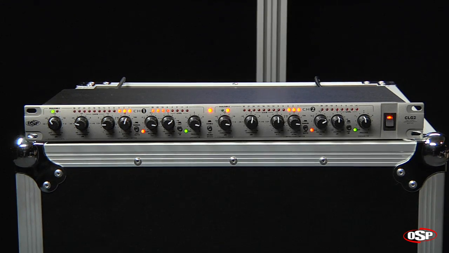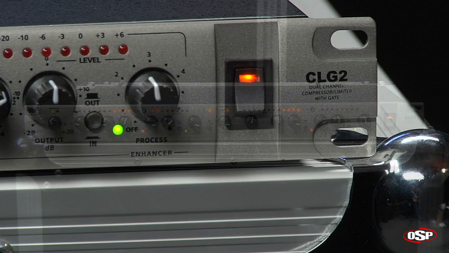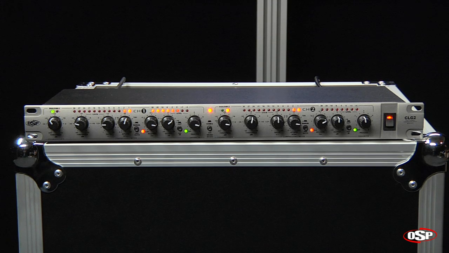On the far right side, you see the power switch that switches the AC power on or off. In order to avoid possible undesired noise transients in a live sound application, switch on the power to your compressor before you switch on the amplification system.